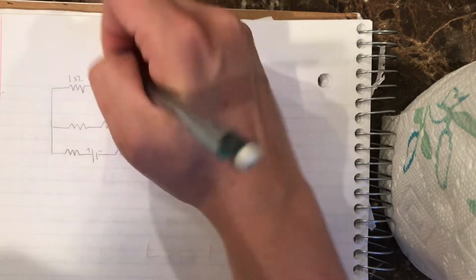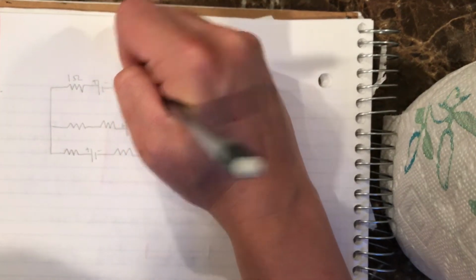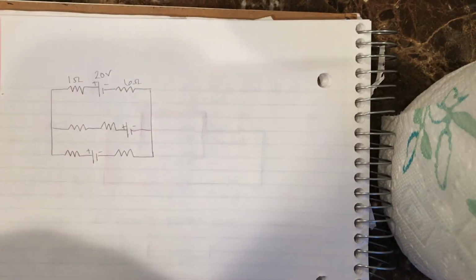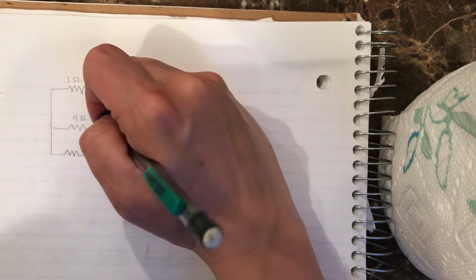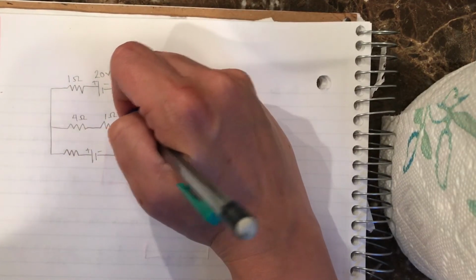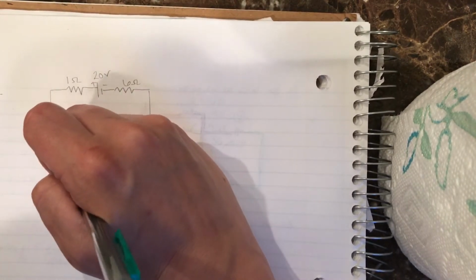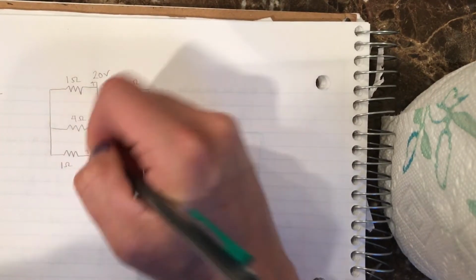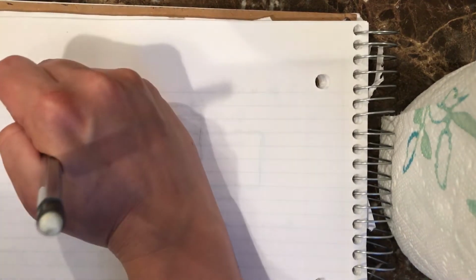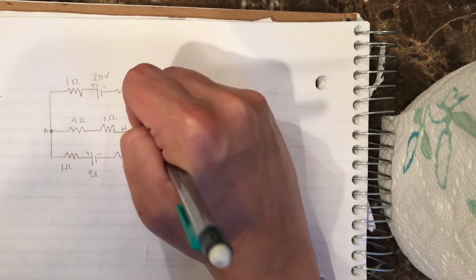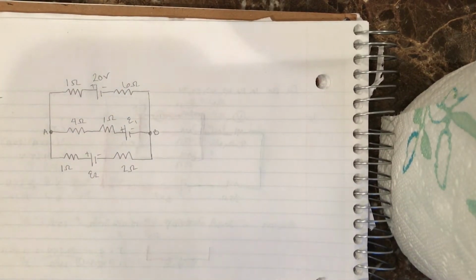This is 1 ohm. This is 6 ohms. This is 20 volts. This is 4 ohms. This is 1 ohm. This is E1. This is 1 ohm. This is E2. 2 ohms. Alright, this is point A. This is point B. So problem 26, find the EMFs E1 and E2 in the circuit and find the potential difference of point B relative to point A.